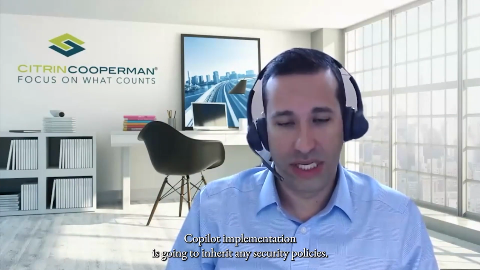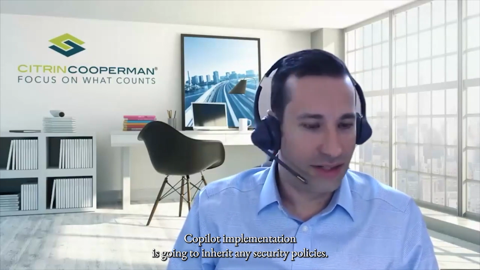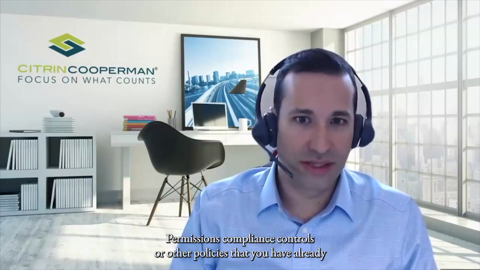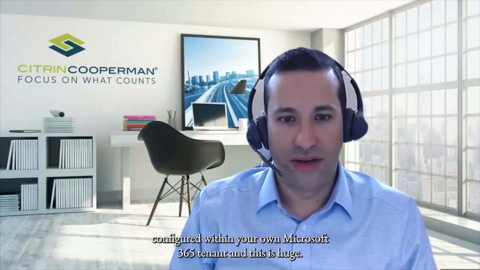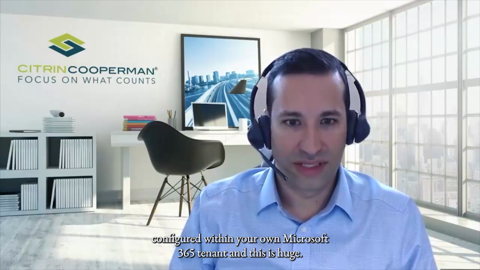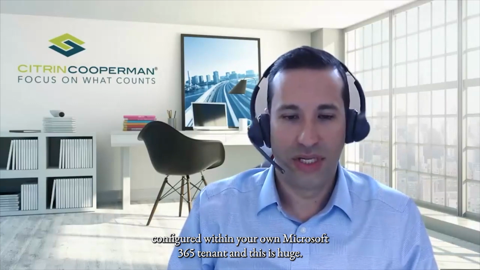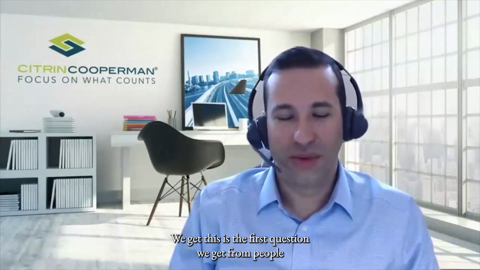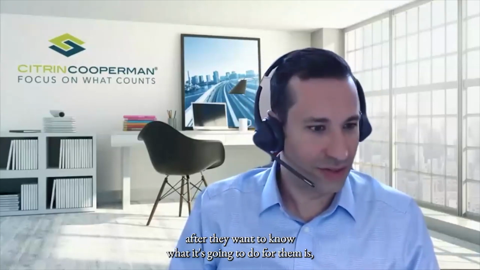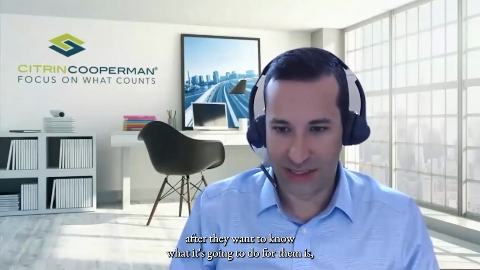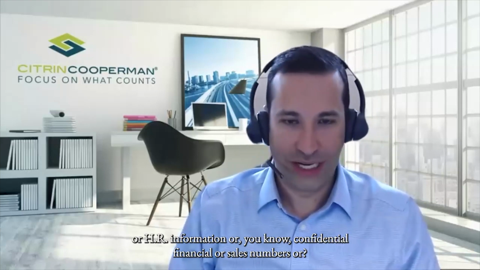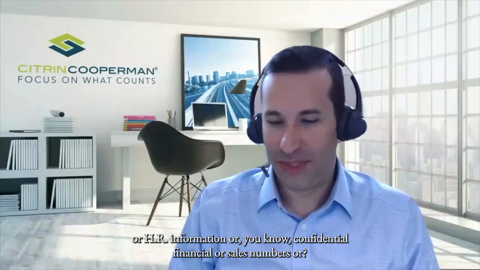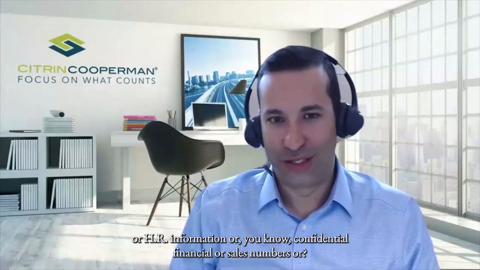And then furthermore, the Microsoft 365 Copilot implementation is going to inherit any security policies, permissions, compliance controls, or other policies that you have already configured within your own Microsoft 365 tenant. And this is huge. This is the first question we get from people, or maybe the second question after they want to know what it's going to do for them: well, can't someone just use Copilot to look up everyone's salary information or HR information, or confidential financial or sales numbers?